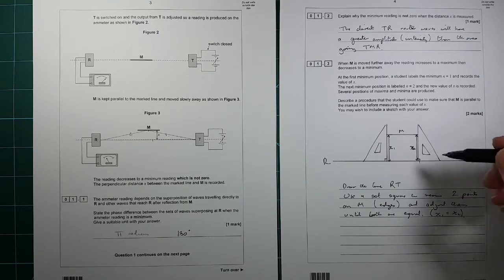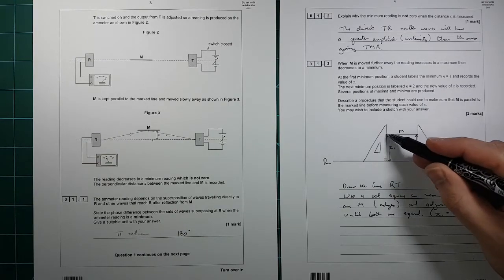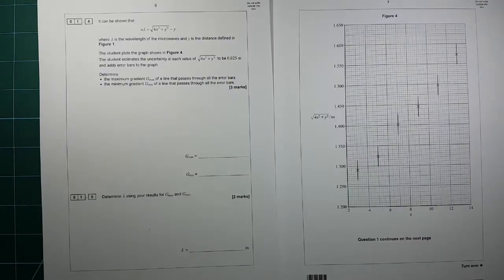Okay, so you put your set square on each end and you adjust M until these two values that you read off are identical.